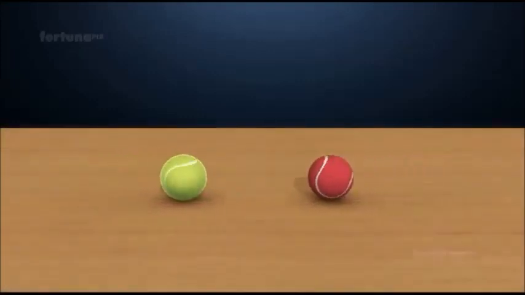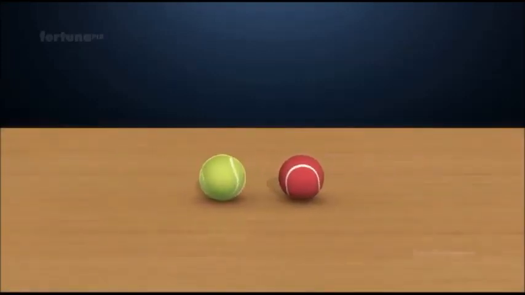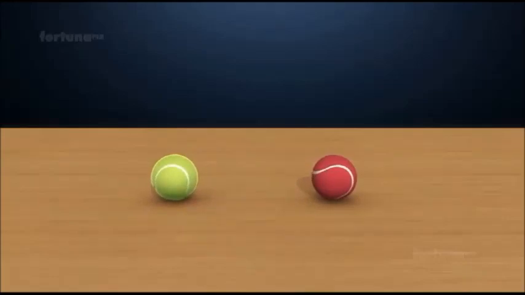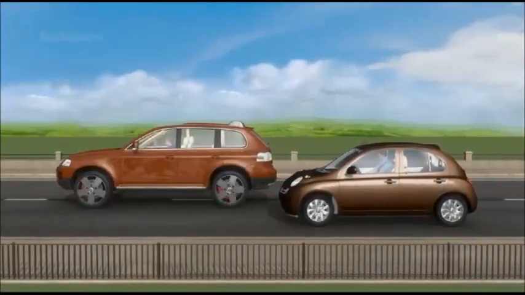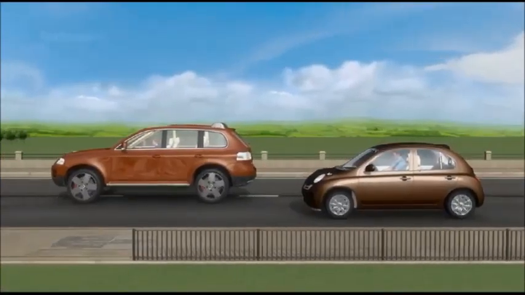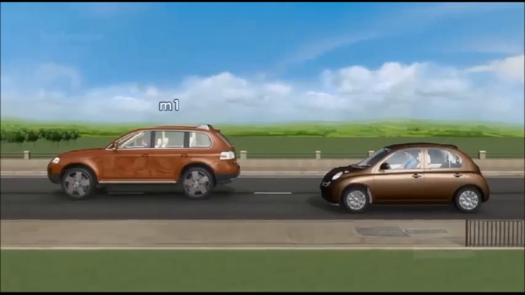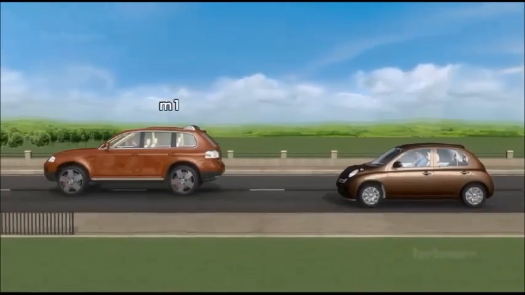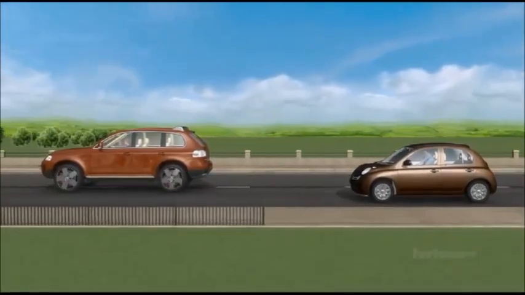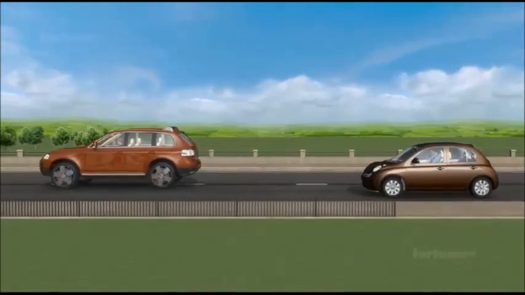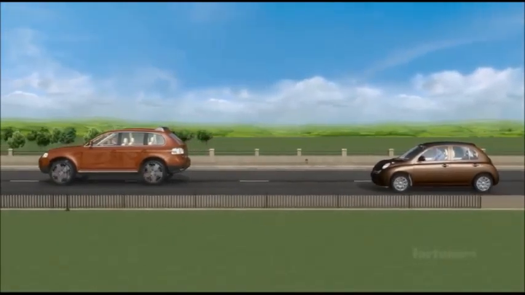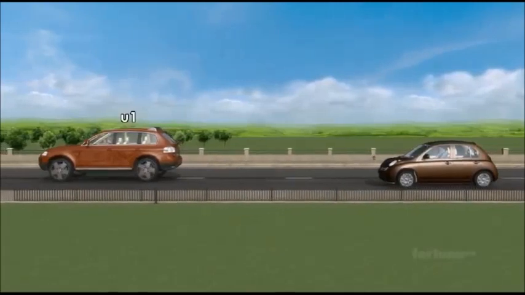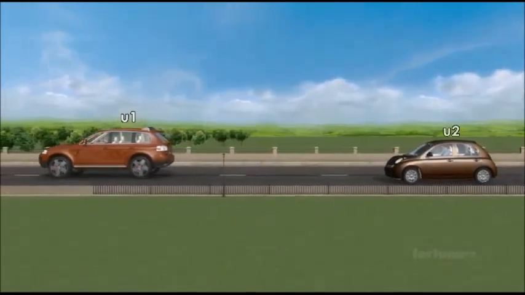In other words, when two objects collide, their total momentum before the collision will be the same as the total momentum after the collision. Let's consider two cars of different masses, a bigger one, m1, and a smaller one, m2. Imagine the cars are moving in the same direction, but with different velocities, u1 and u2 respectively.